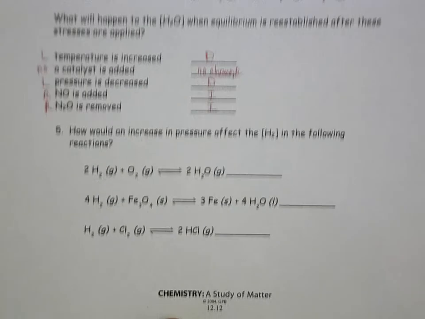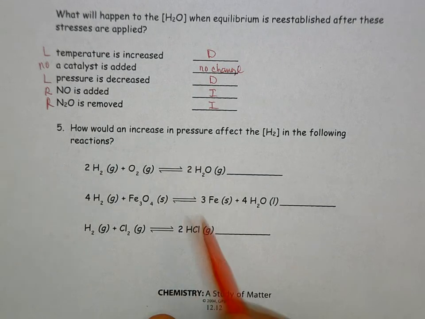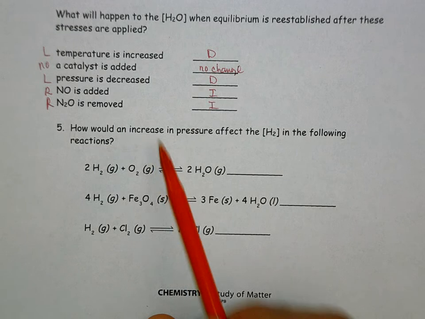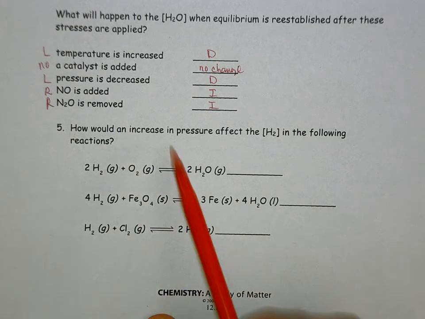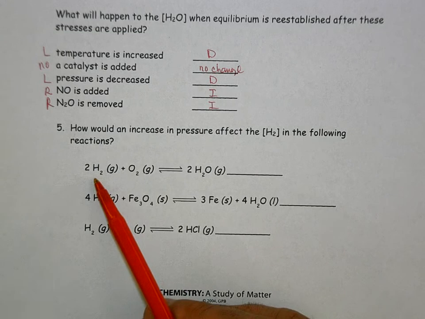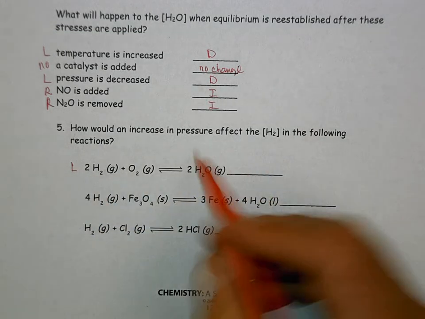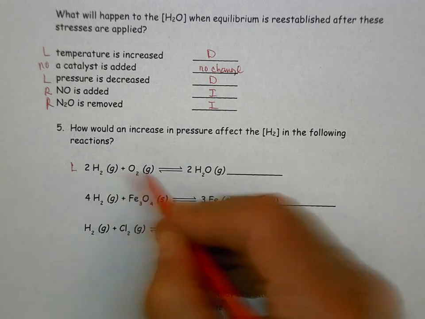And our last example. How would an increase in pressure, so this is the one change to all three different situations, affect the amount of H2? And again, I would always start with, okay, increase pressure, go to the side with fewer moles, because the increase, go away from the side with more moles. 3 here, 2 there, so that's going to be shift left, or excuse me, yeah, we're increasing the pressure, so we want to go away from that, so it's a shift right.